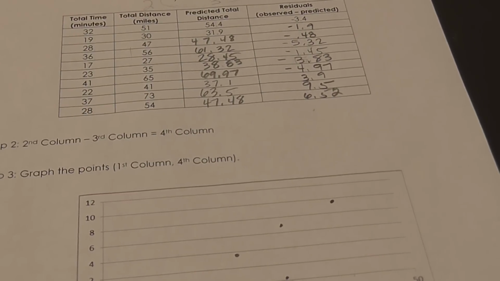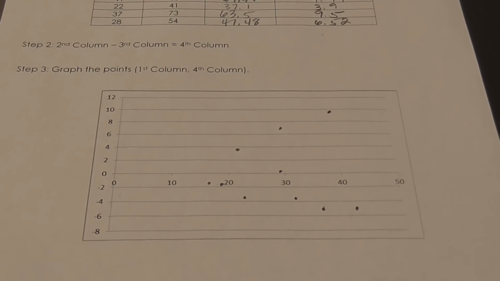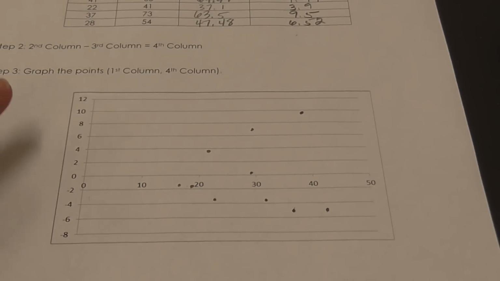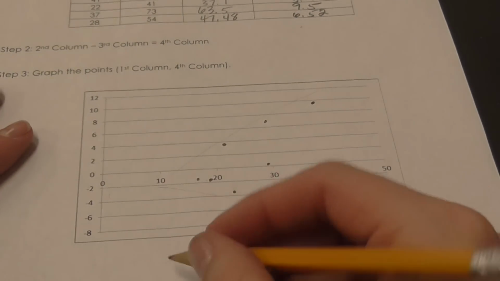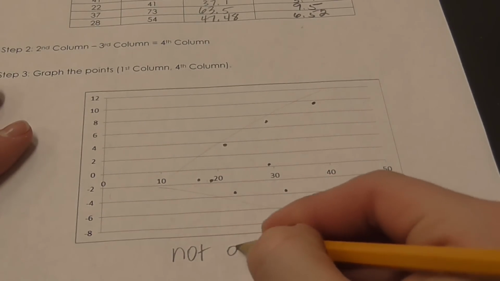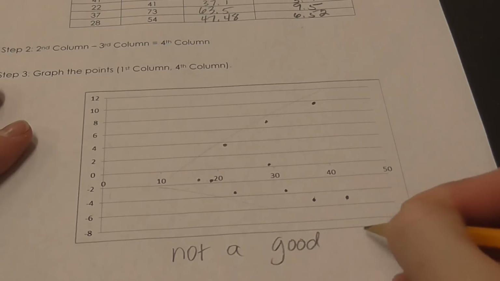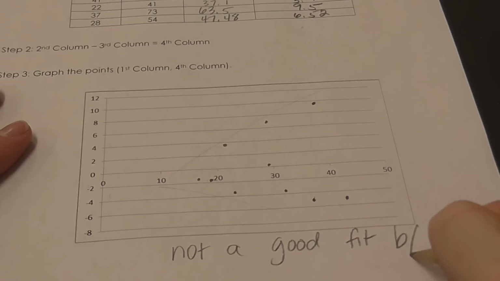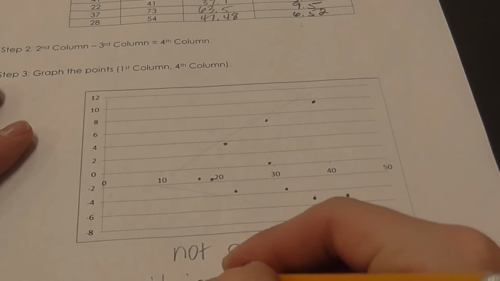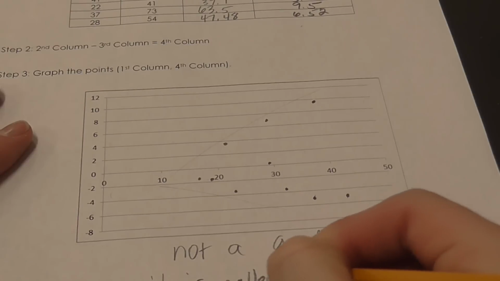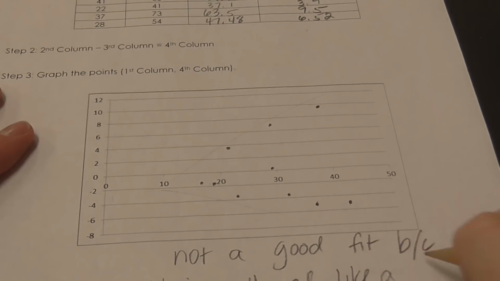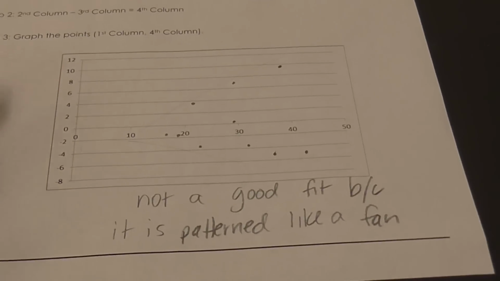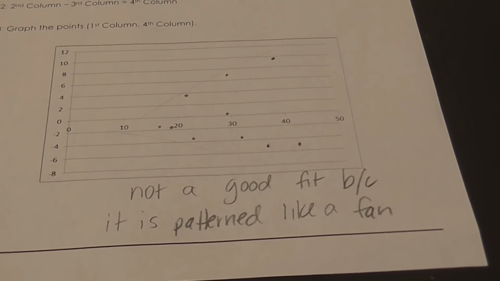All right, that kind of looks like a fan. See how it fans out from one point? All right, so this is not a good fit because it is patterned like a fan. All right, that's how you do a residual.